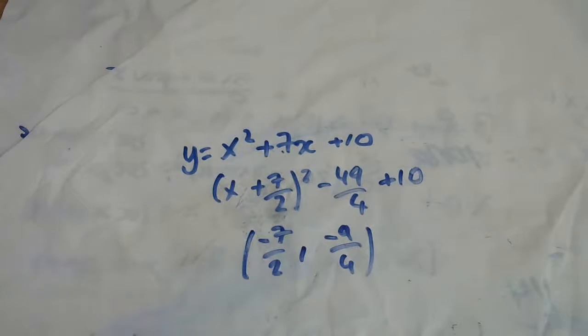So pop in the live chat if you understand where the turning point came from. If you did understand, say that you understand so we can move on.